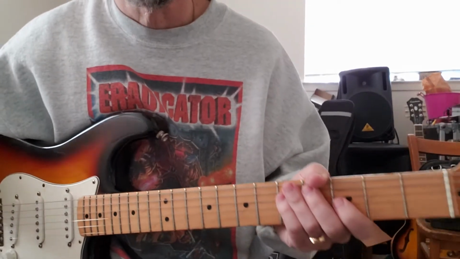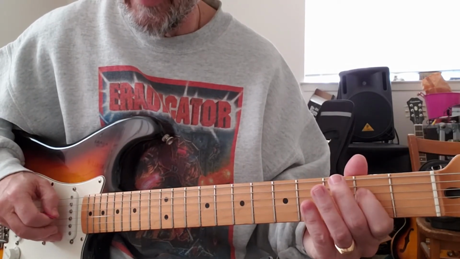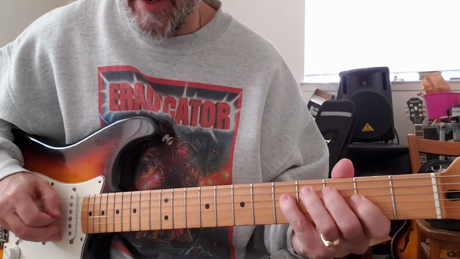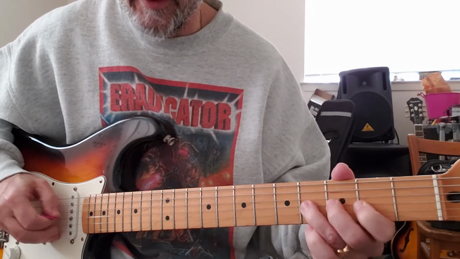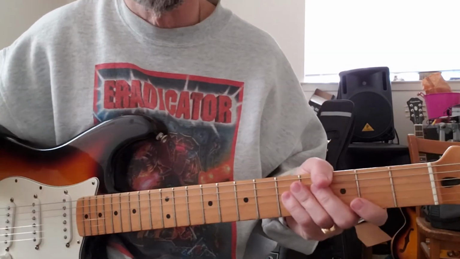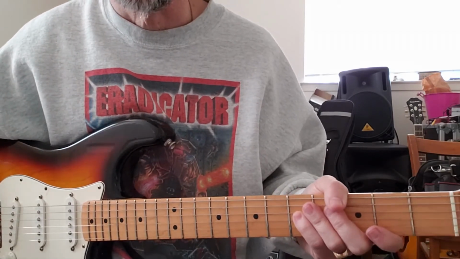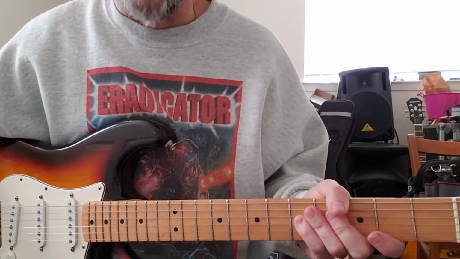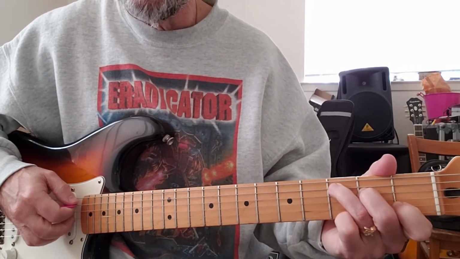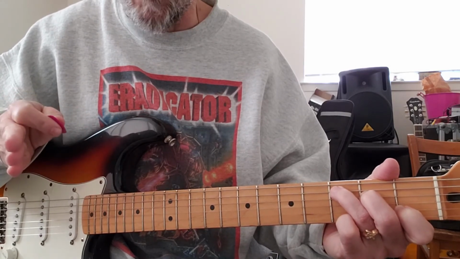So, 1, 3, your E, 5. 1, 2, 3, 4, 5, 6, 7, and then back to the C note. From one C to the next C, or one root note to the next note, is called an octave. So you want to learn those things about each chord that you know.